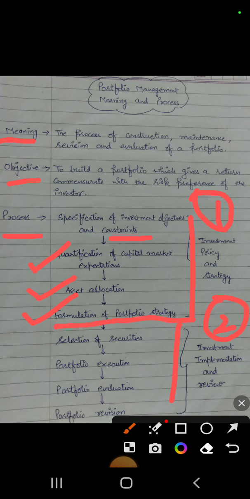After this, the second phase starts, in which the first step is selection of securities. Selection of securities calls for choosing the securities which are to be included in the portfolio. For this purpose, securities are analyzed using fundamental analysis and technical analysis, which have already been discussed in the previous videos. In fundamental analysis, we check the EIC framework, that is economy, industry and company analysis.